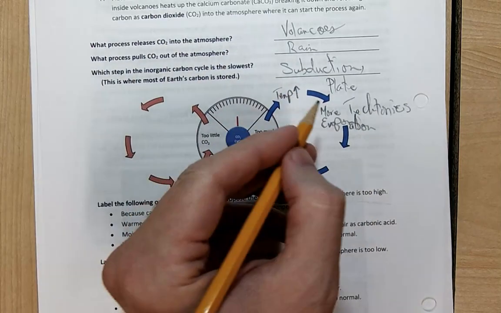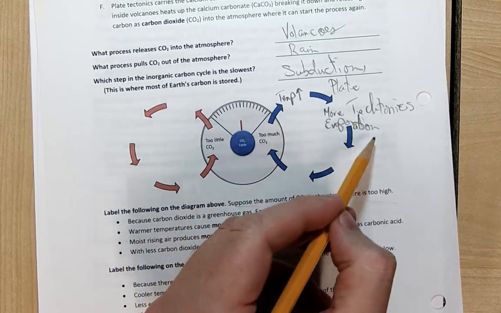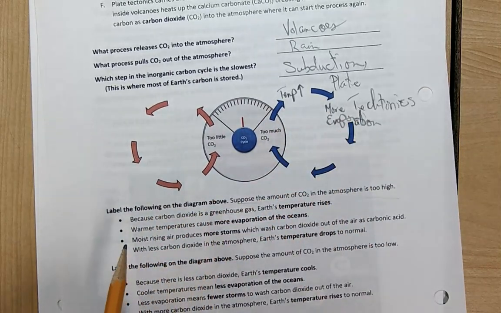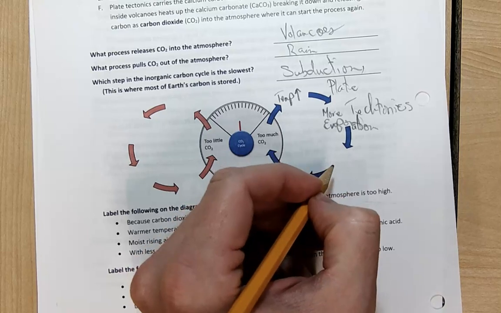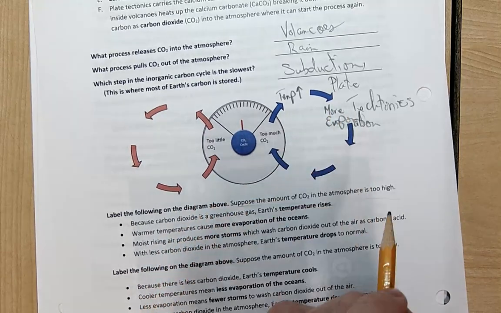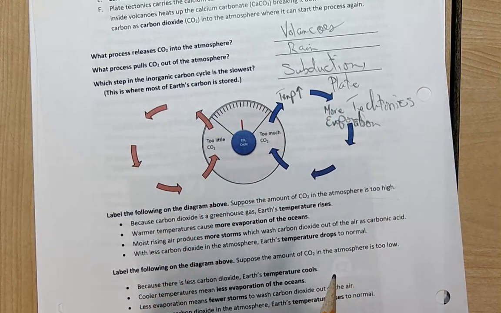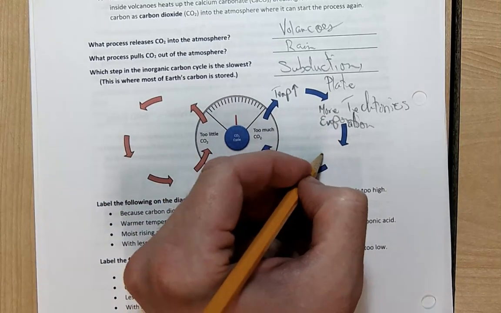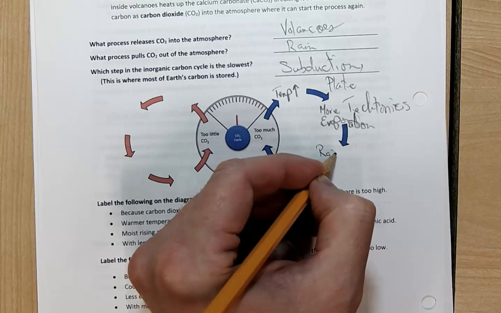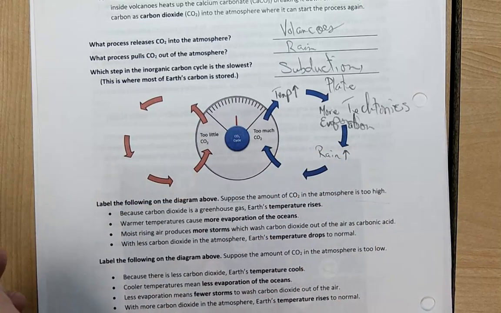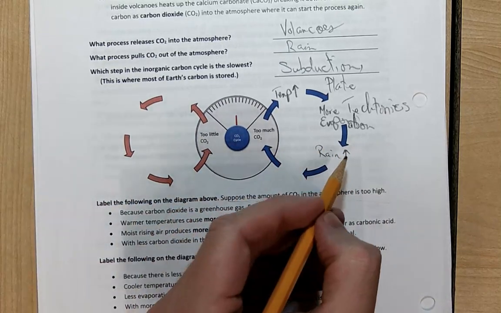If there's more evaporation off the oceans, then there's going to be more rain, right? If there's more water vapor in the atmosphere, then the atmosphere is going to be more humid, and more of that water vapor can condense as rain. So I'm going to say the amount of rain will increase.